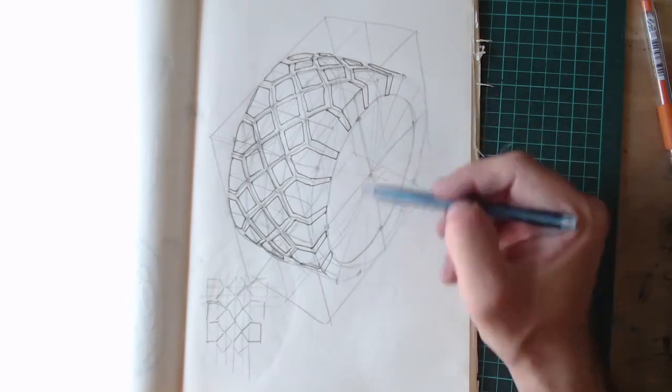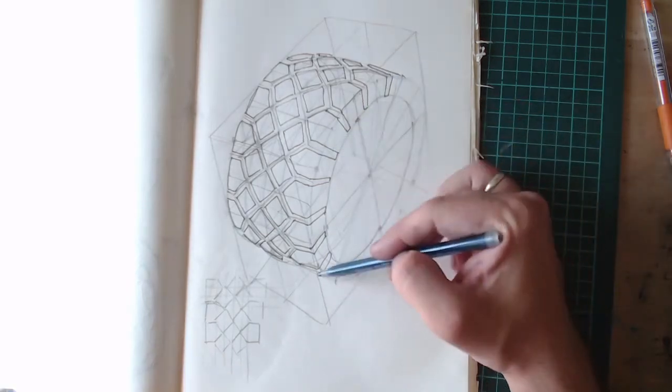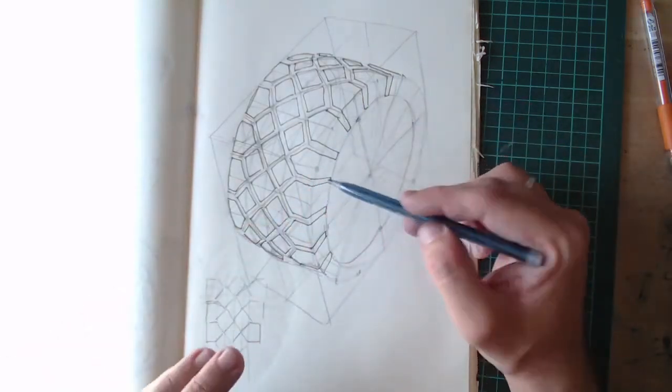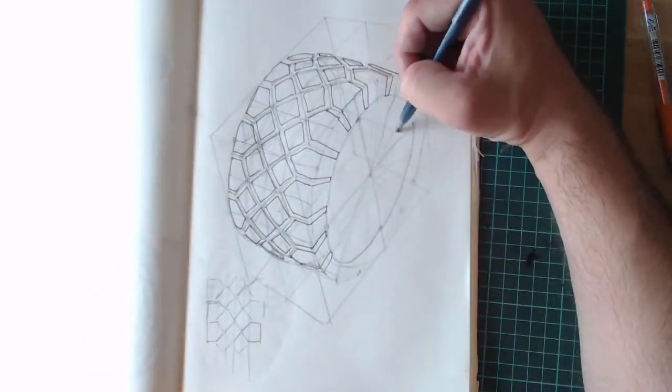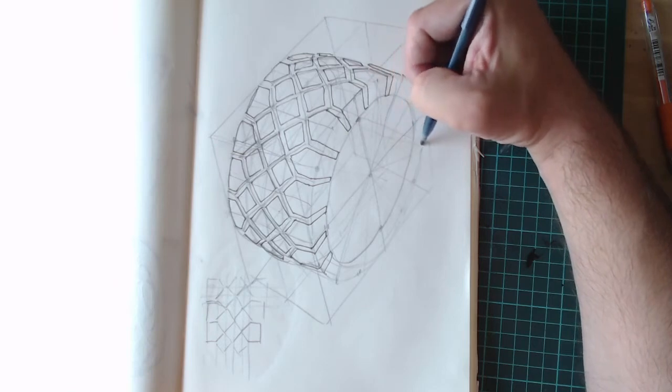And here is an interesting moment. We have this side, figure out these things, right? So now we need to transport this to the other side. We can do it like this.